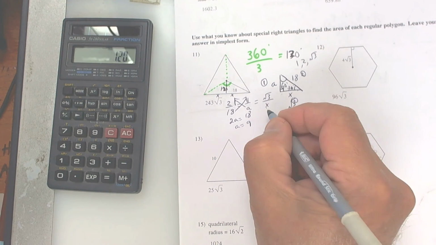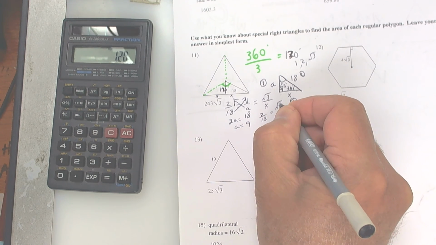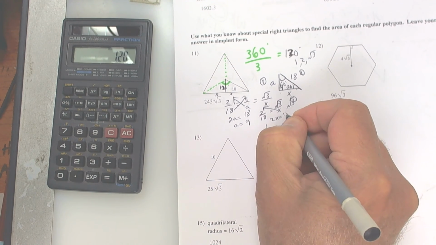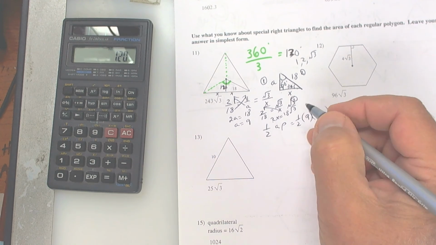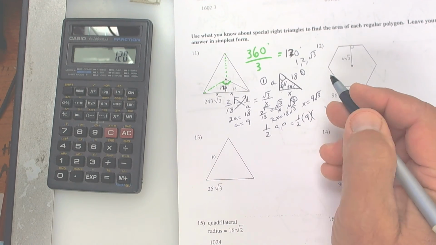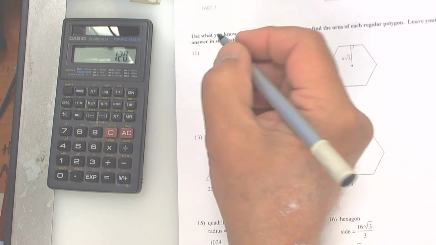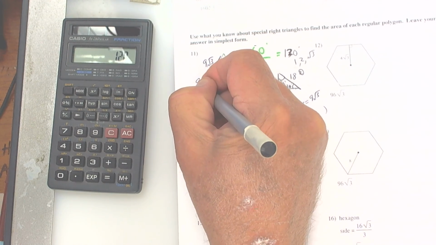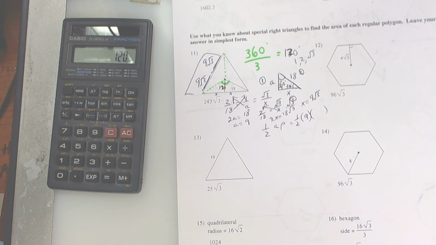So you're going to take 2 over 18 is equal to square root of 3 over x, and you're going to cross multiply, so you get 2x is equal to 18 square root of 3. You're going to divide 18 by 2 and get 9. So x is equal to 9 square root of 3, but you want to double it. See, from here to here is your x. So that's 9 square root of 3, but you want to add another 9 square root of 3 to get the whole side. Okay?